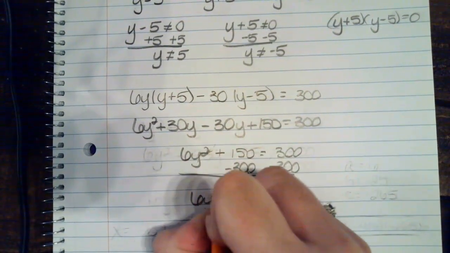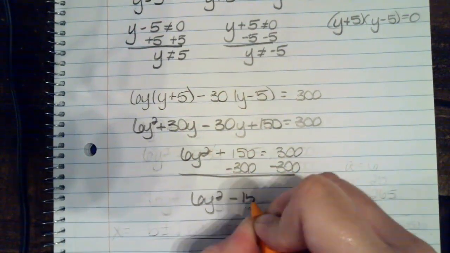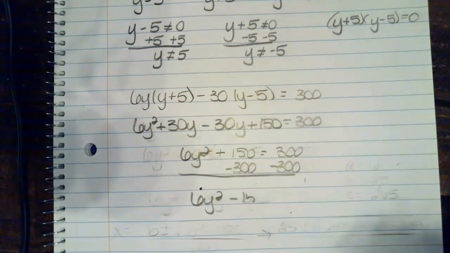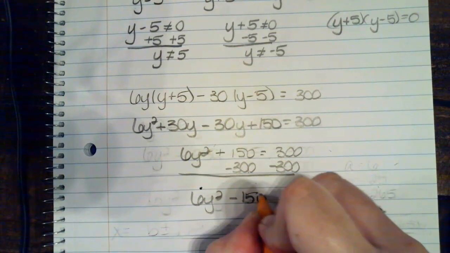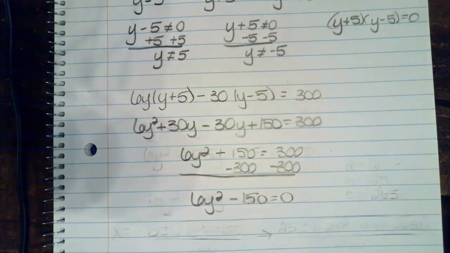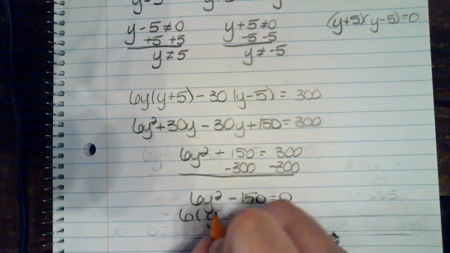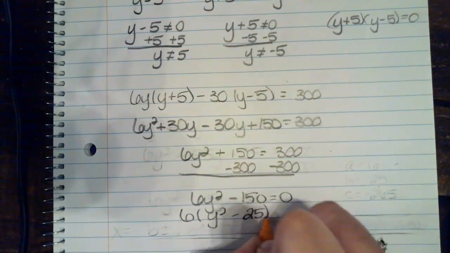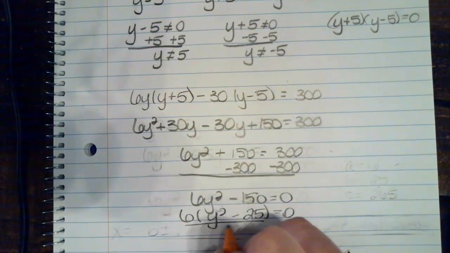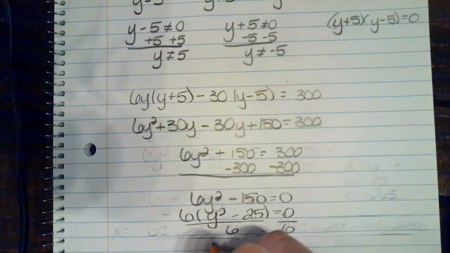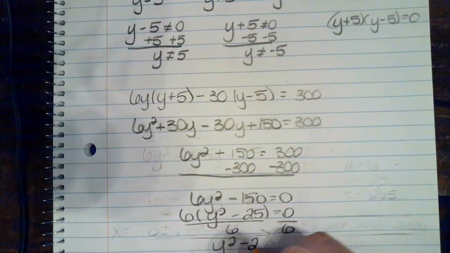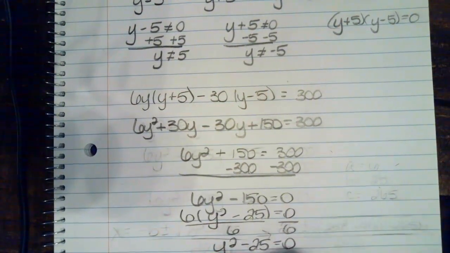and get a 6y squared minus 150 equals 0. And I'm going to factor out a 6. So that leaves me with y squared minus 25 is 0. Divide both sides by 6, so y squared is 25.